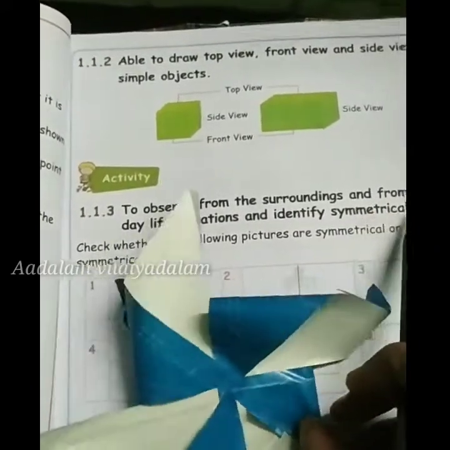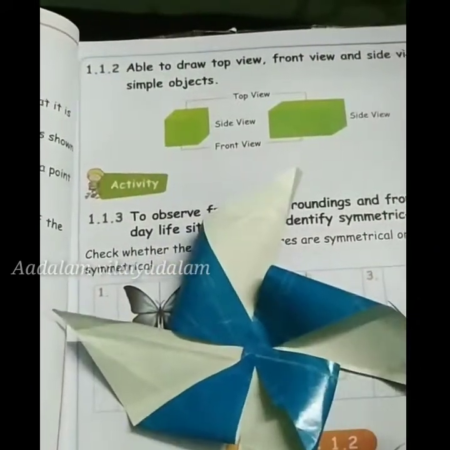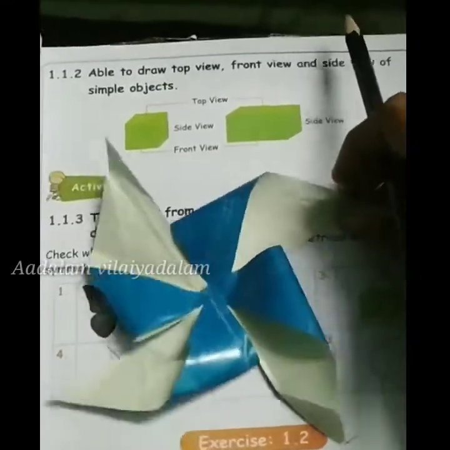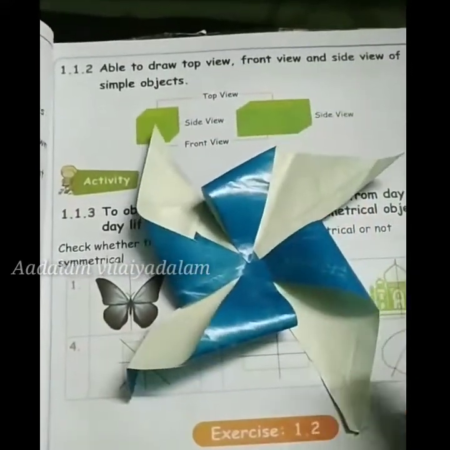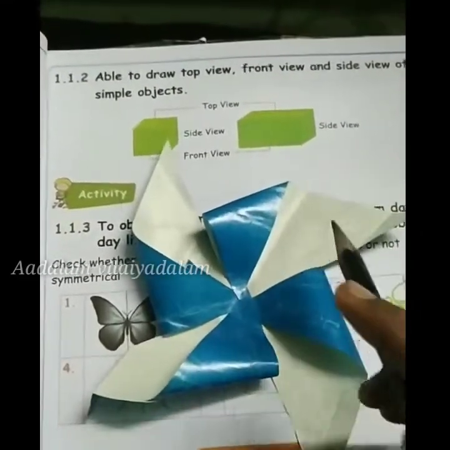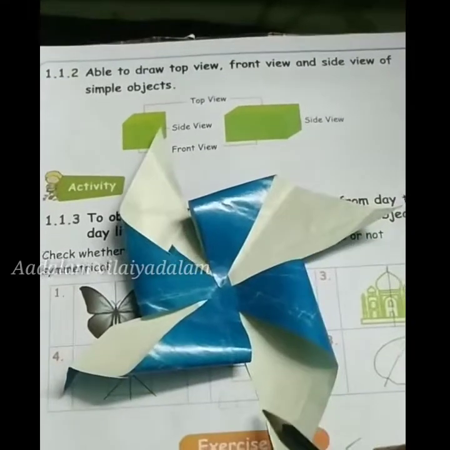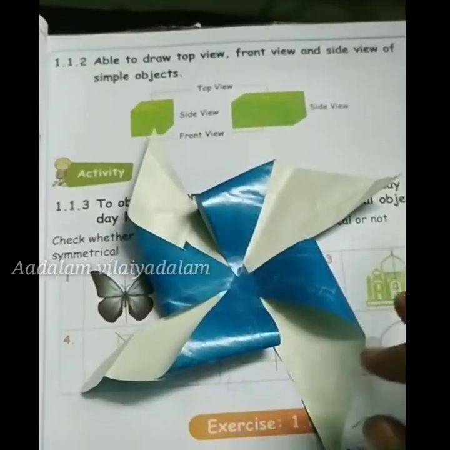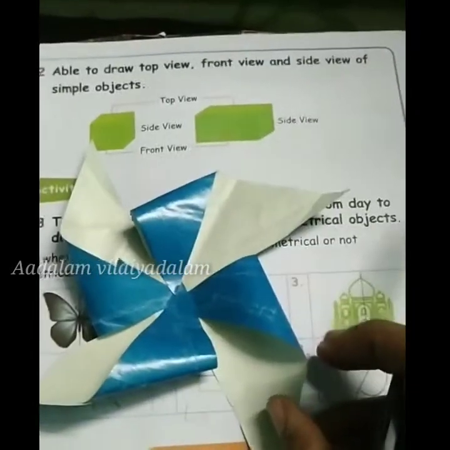Whichever direction you turn it, it will be the same 4 lines. Whichever direction it is, it can be changed into 4 directions. First I change for this: 1, 2, 3, 4. 4 directions and 4 lines. You understand, children? This pinwheel, you can make as an activity for yourself.